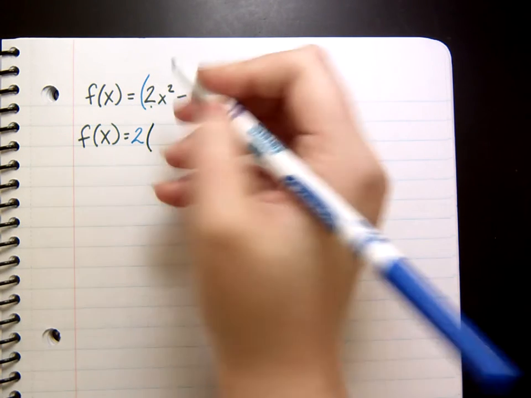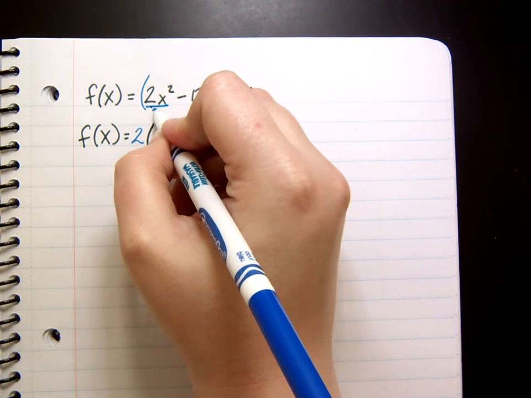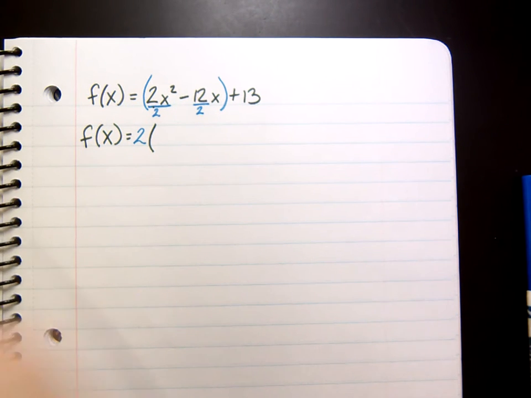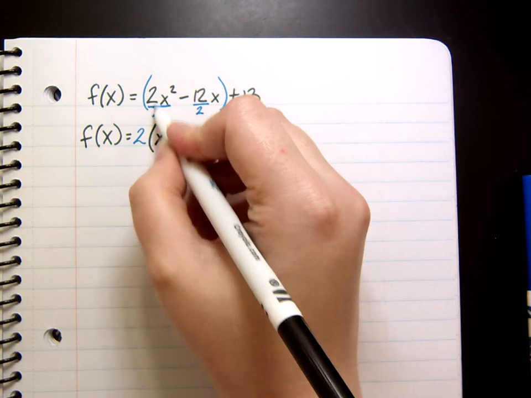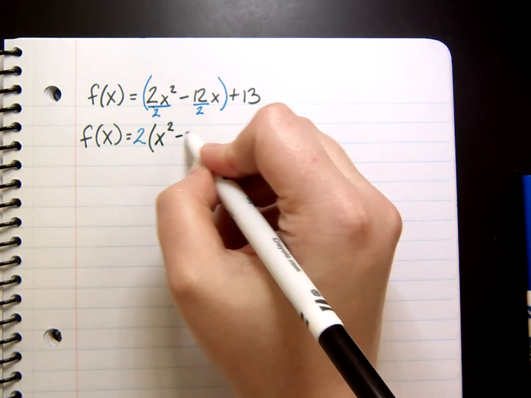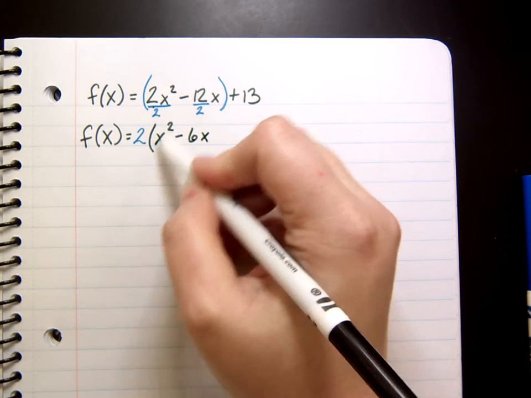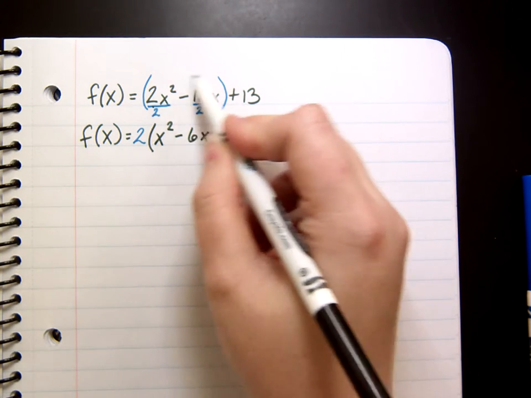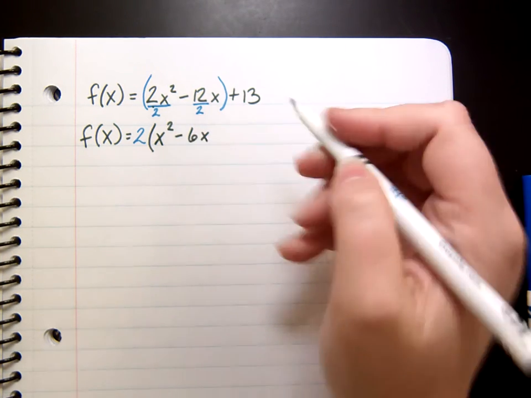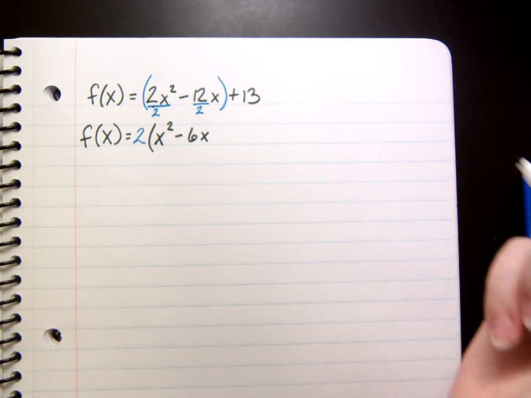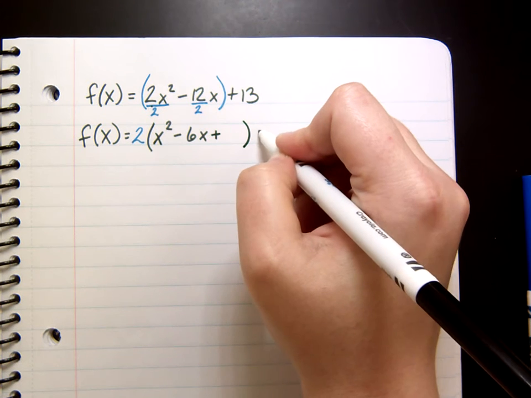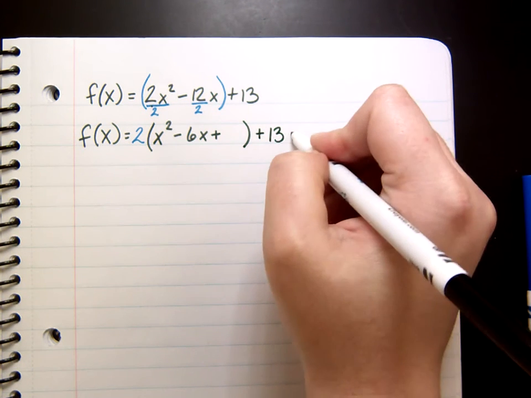But when I do that, that means I have to get rid of the 2 here and here. So when I divide that, I'm going to get x squared minus 6x. And if you were to distribute it back, I would get the original 2 terms. So I'm not changing the value, just how it's written. Then we do our plus, leave a little bit of space, bring down the plus 13, and go ahead and put a minus sign.